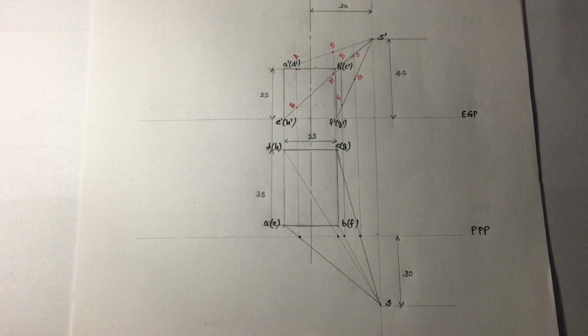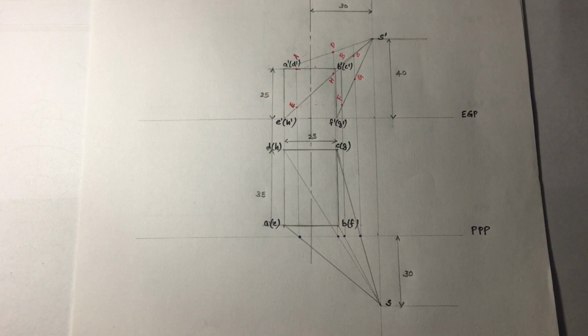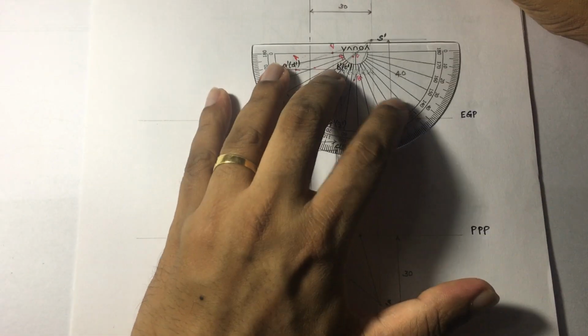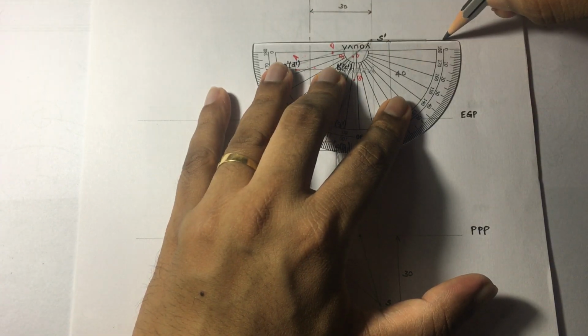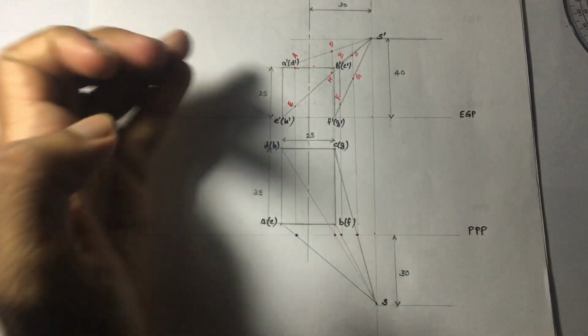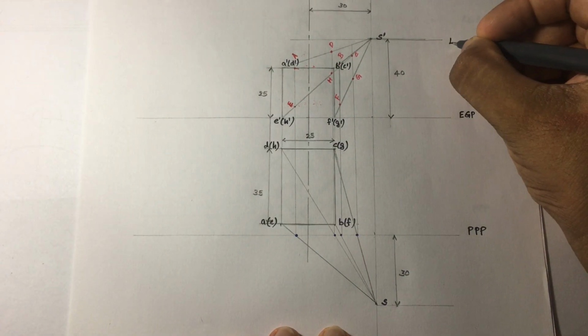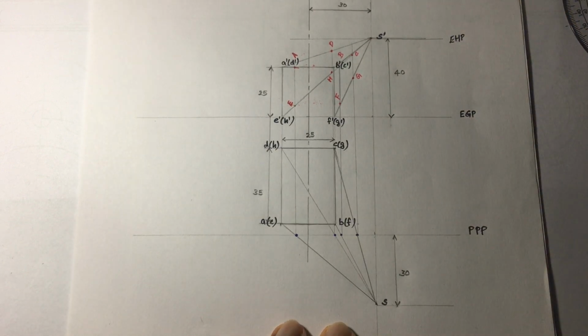Then the step number 7 is to draw the EHP line. EHP is a line that passes through S dash, and that is to be named as EHP, or the elevation of the horizon plane. So this is to be named as EHP. Okay.